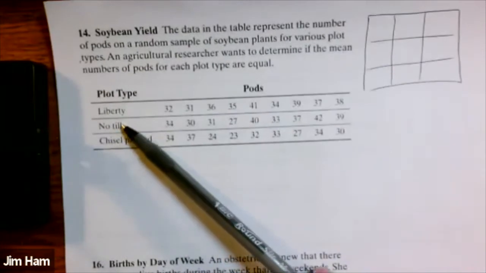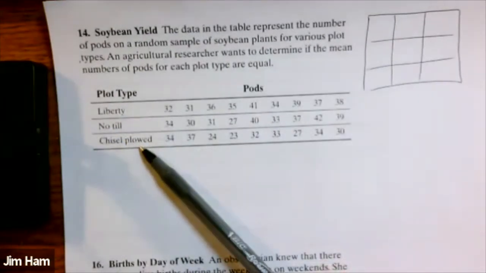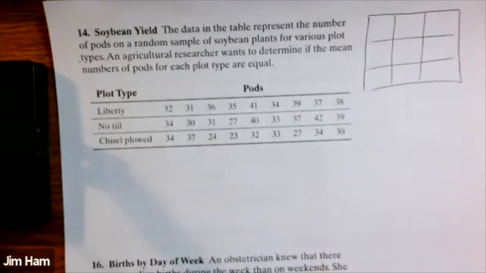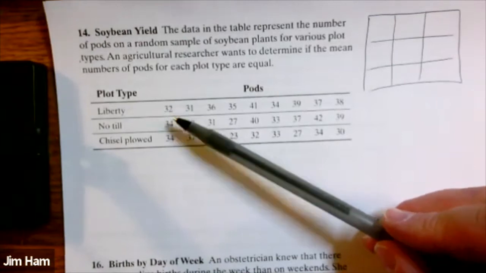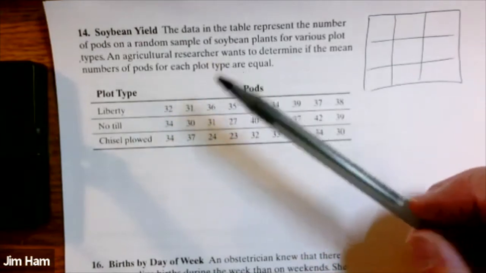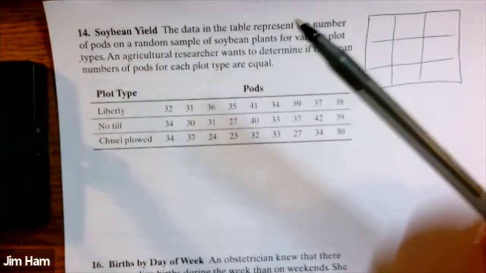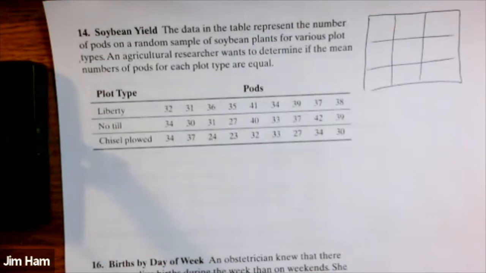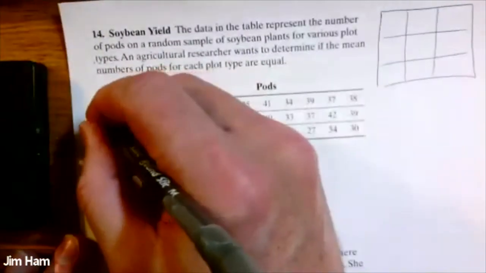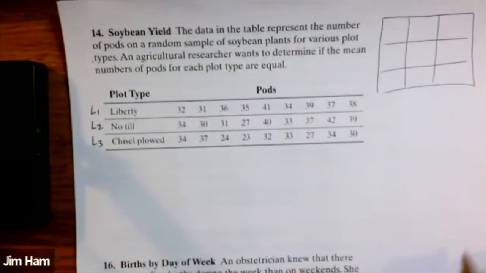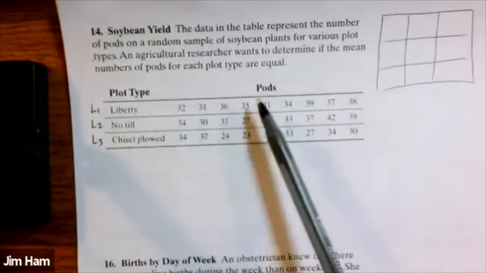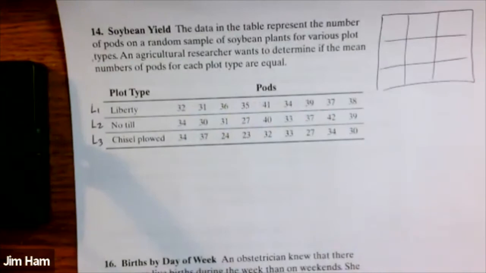Did they not till it at all? Did they till it Liberty? I'm not sure what that means. Or did they plow it with a chisel? And then these represent the number of pods that they observed on the different plots. And of course, bigger numbers are better. We want to see more plants, more pods, than less. So we have three different groups: group 1, group 2, and group 3. And they have all of these different sectors, and they count the number of pods in each sector after working the soil up in a certain way.